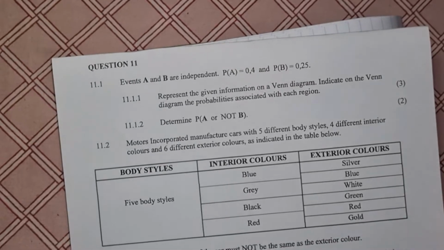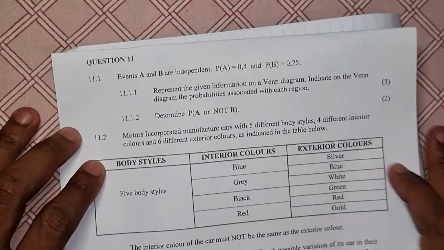All right, then let us try to solve these questions. Okay, so now we're gonna start with question number 11.